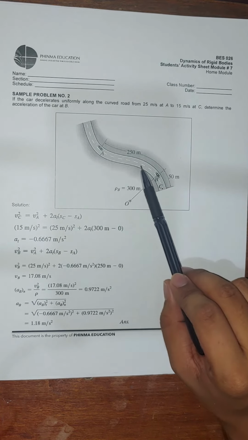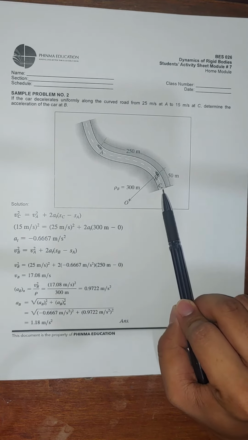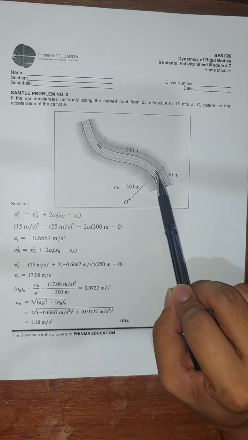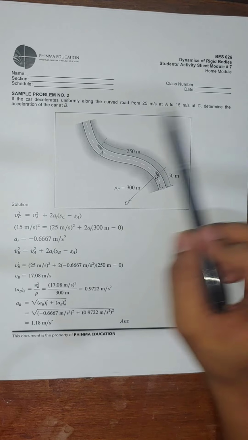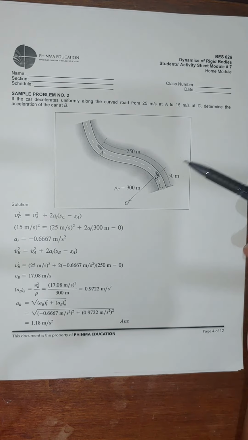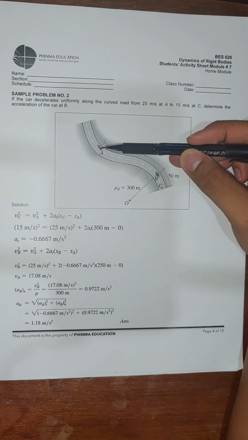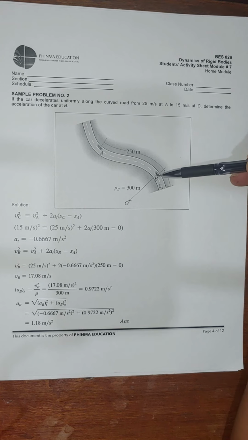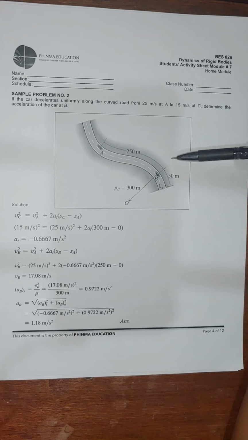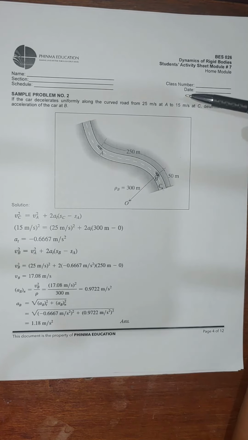Then it slows down. When it reaches C, its velocity at this point, not here at B, but here at C, is 15 meters per second. And then we were asked for the acceleration of the car at B. So, we have the velocity here at A, we have the velocity at C, but we do not have the velocity at B. We cannot yet find the acceleration at B. So, what do we do? We use the constant acceleration formula from the kinematic equations.